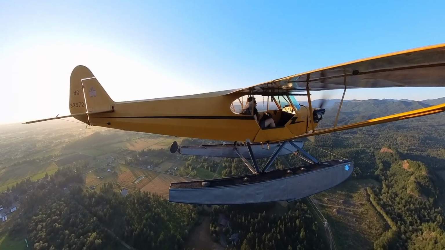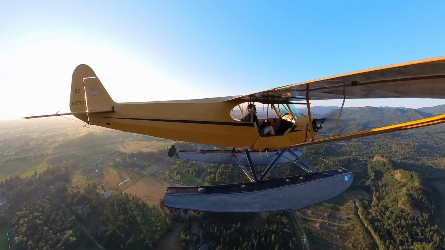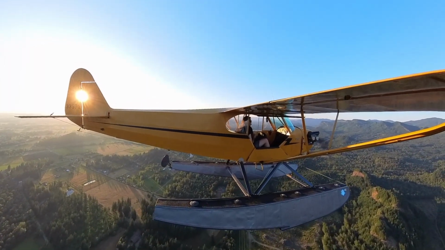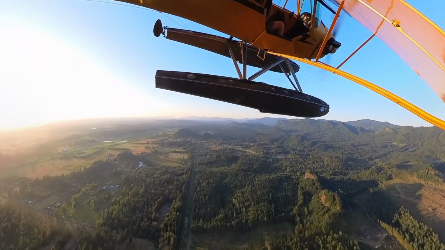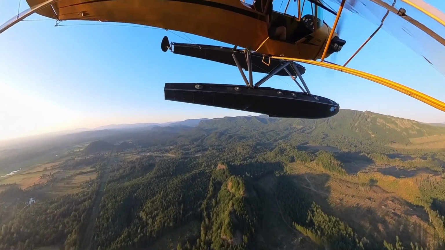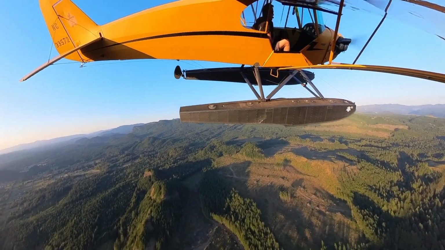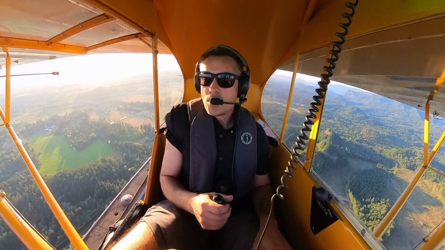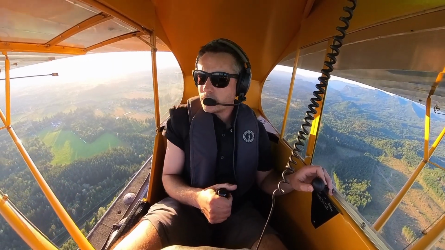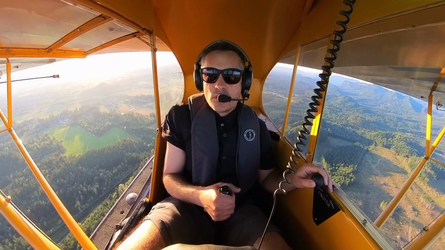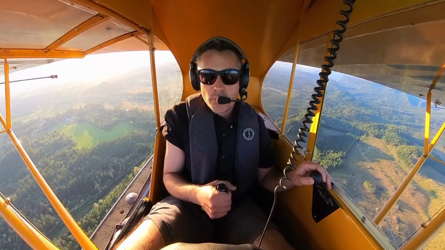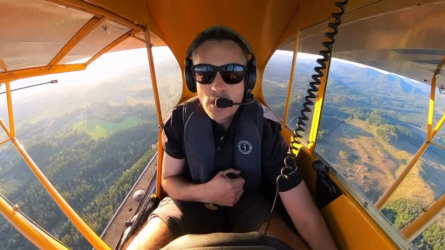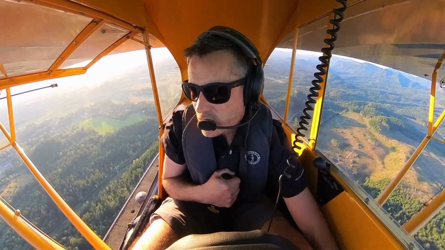Now if I wanted to do that more aggressively and use full aileron, I would need more rudder. Here we go, full aileron is going to need more rudder. But it's not all of the rudder, because I'm going so fast. Now if I was going slow, I would need a lot more rudder per unit of aileron deflection. That's the relationship.